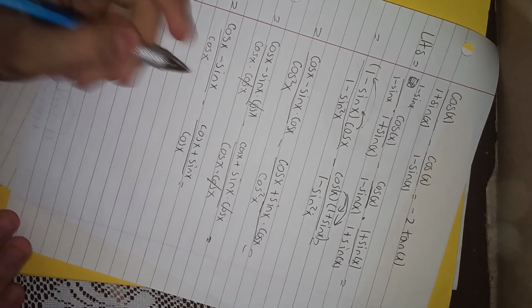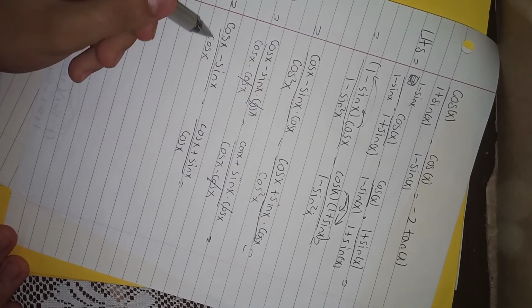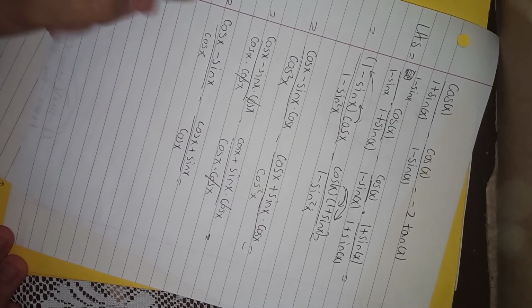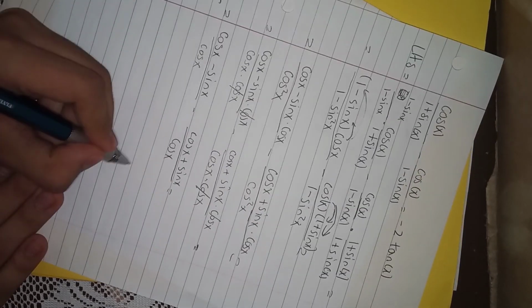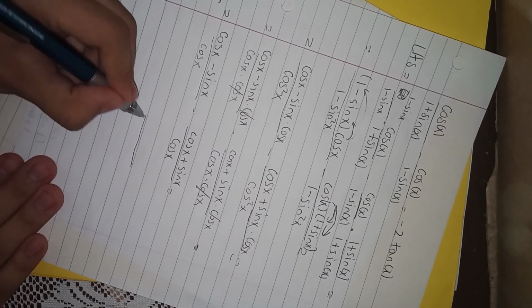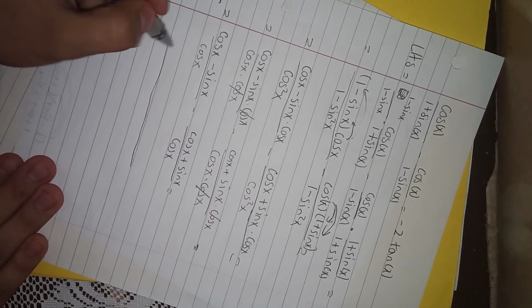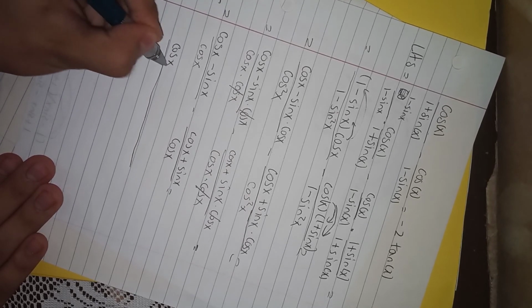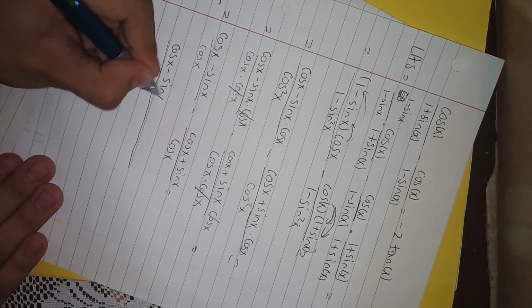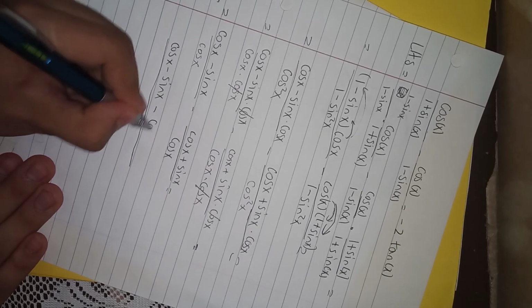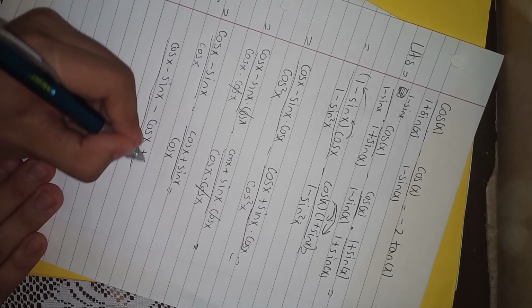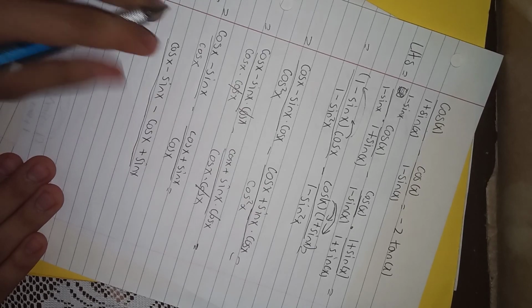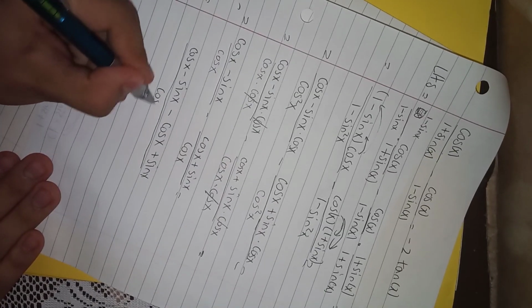Then we can put these together over one big line: cosine x minus sine of x minus cosine of x plus sine of x, over cosine of x.